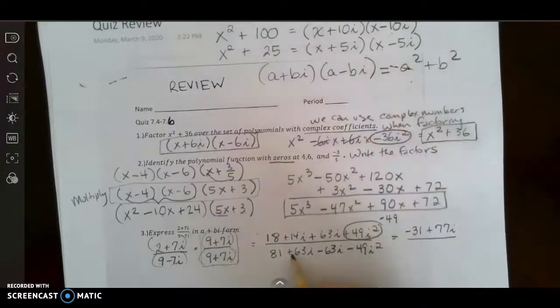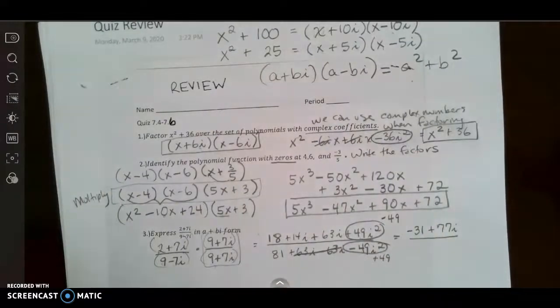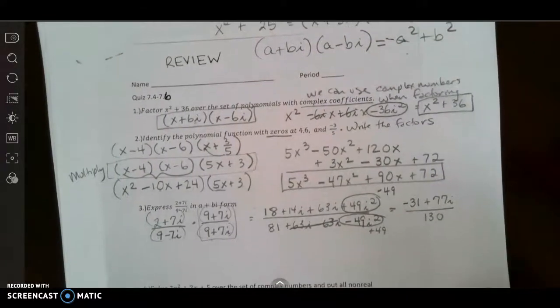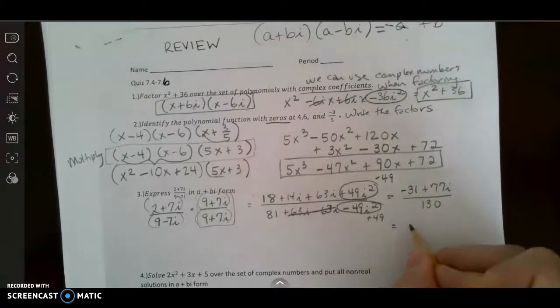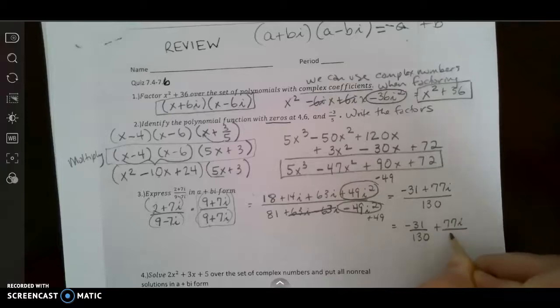My denominator, these cancel, and this becomes plus 49. And 81 plus 49, I get 130. Let me go ahead and separate this to negative 31 over 130 plus 77i over 130.